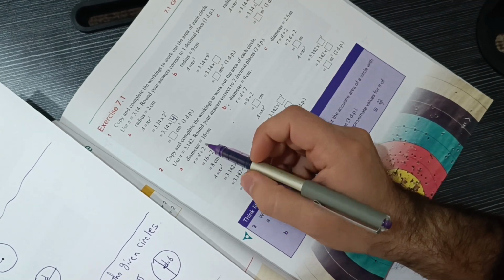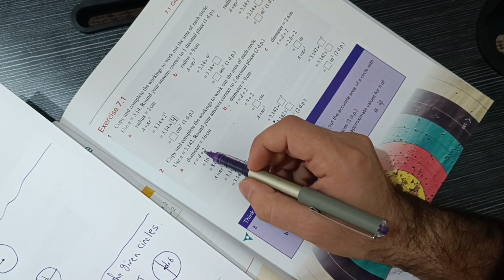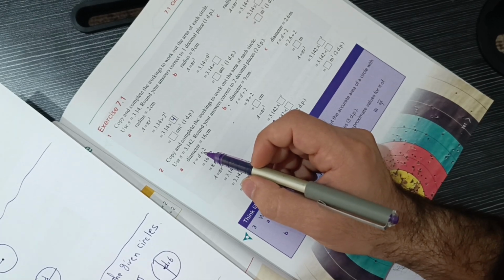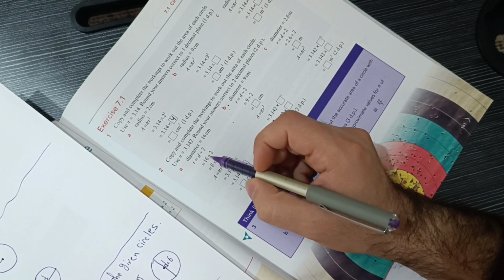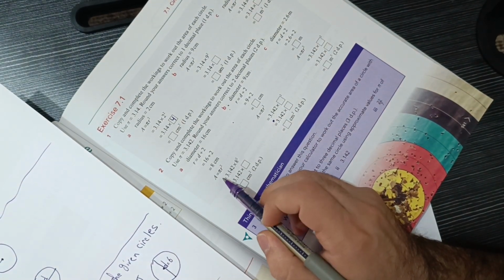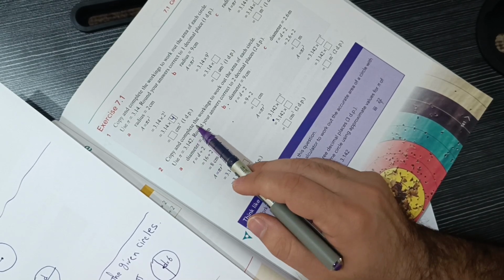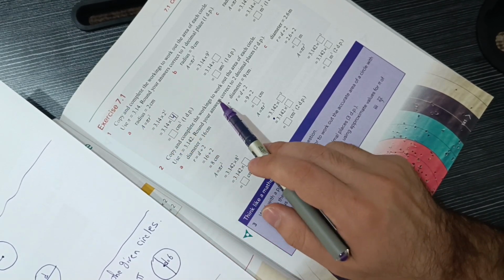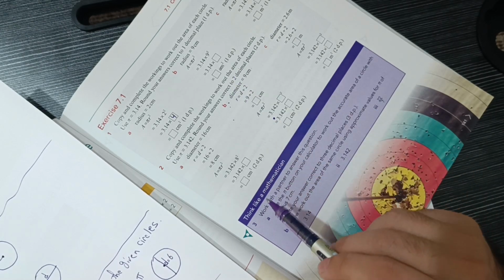So in A, the diameter is 16, and the radius is the diameter divided by 2. I already mentioned that the radius is half of the diameter. So 16 divided by 2 is 8. So the radius is 8. And again, we use this formula. Guys, remember that in both of these questions, the question asked only to work out the area of each circle.